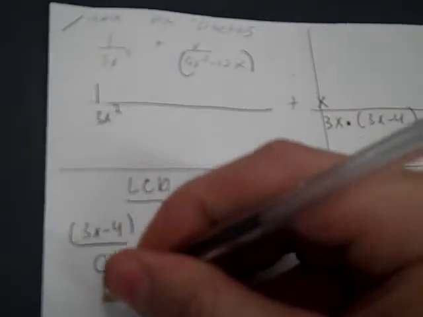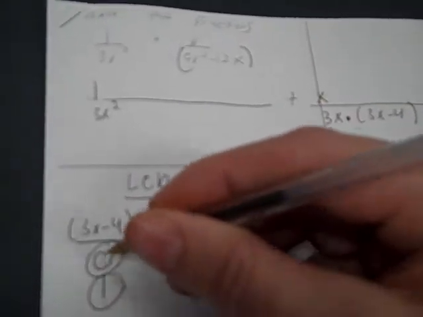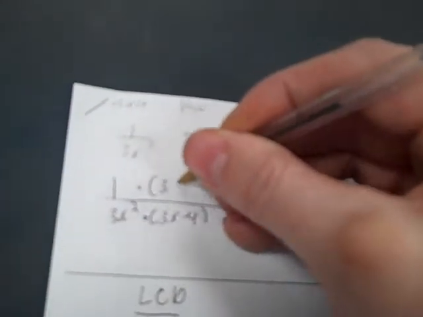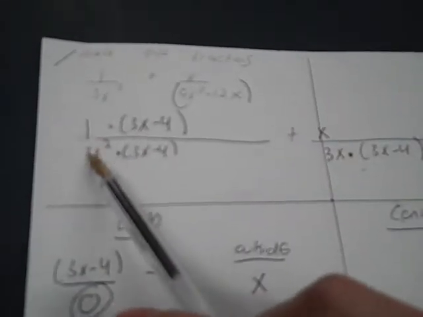Now for 3x minus 4, I have 0 of those, and I have 1. So I need to make sure that gets a 3x minus 4. And the top also needs to get it if you're bringing it into the denominator. The numerator also gets it. Outside 3's. Remember that ones inside the parentheses don't count. So that has 1 and that has 1. We're good on that one.